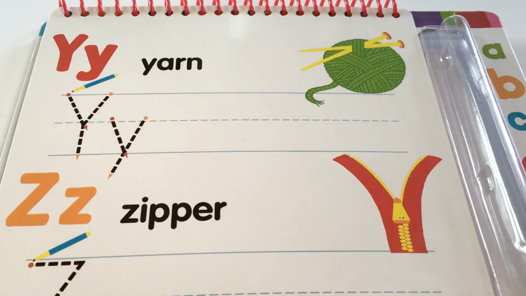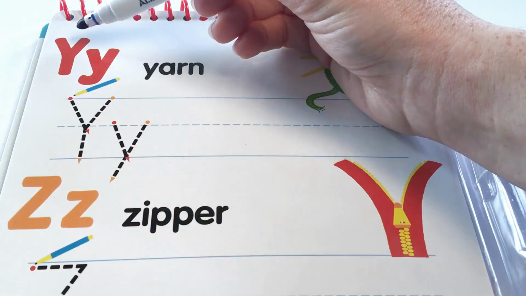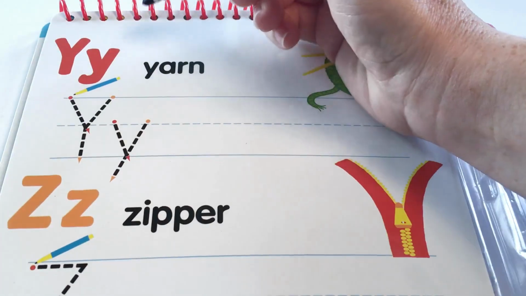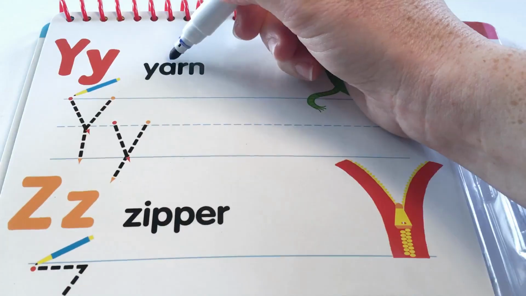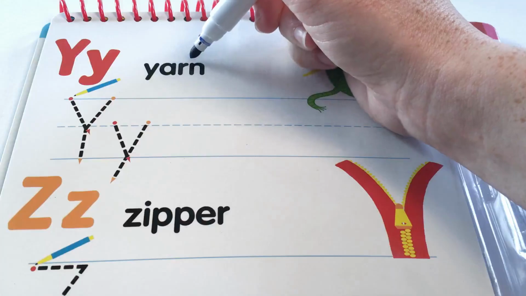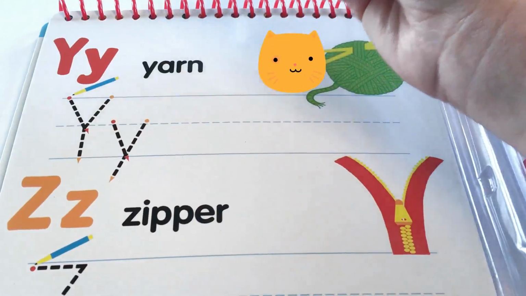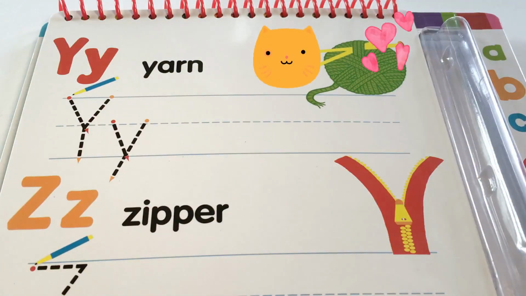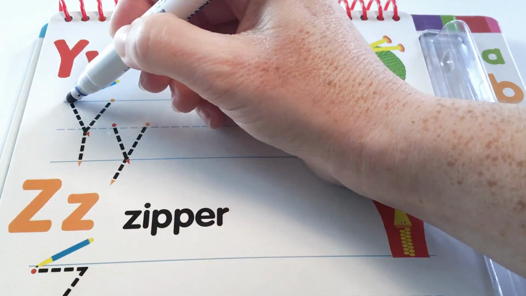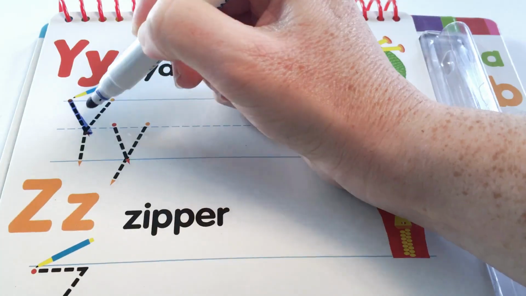The letter Y. Uppercase Y, lowercase y. Y, R, AR says R, yarn, yarn. Good job.